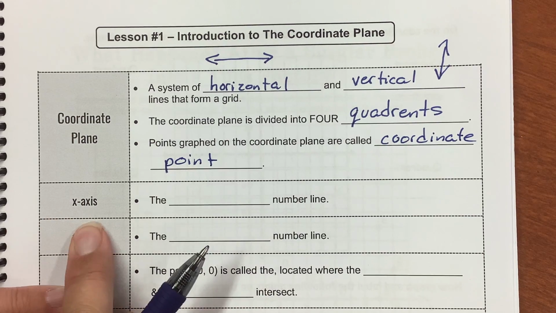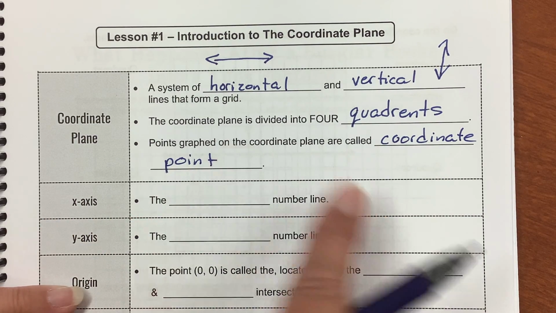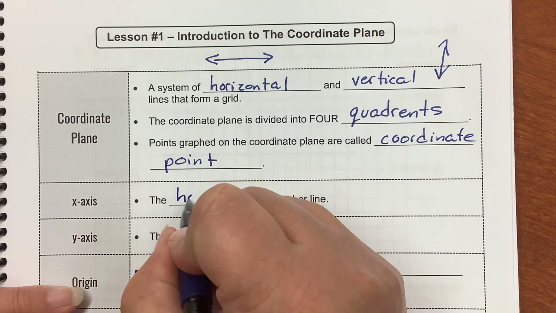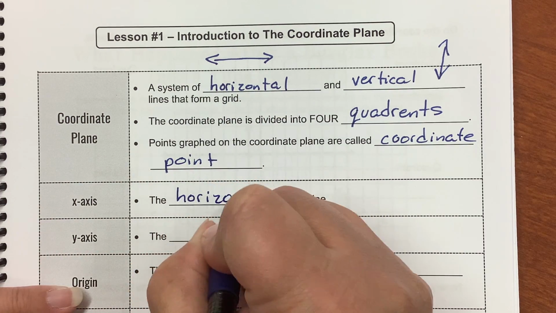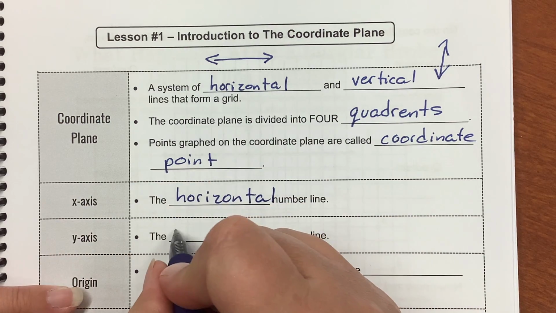Now the x-axis, that is the horizontal number line. And the y-axis is the vertical number line.